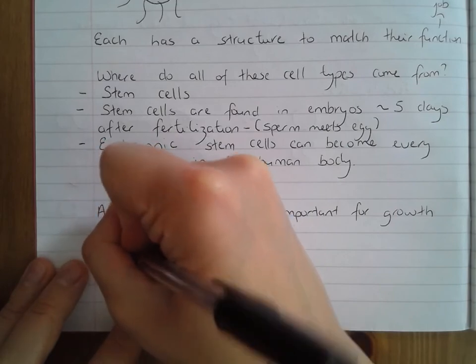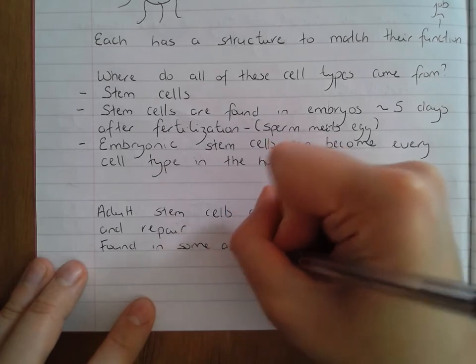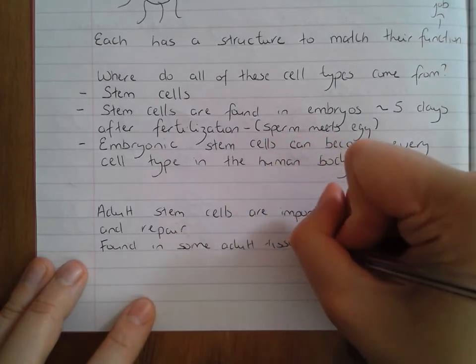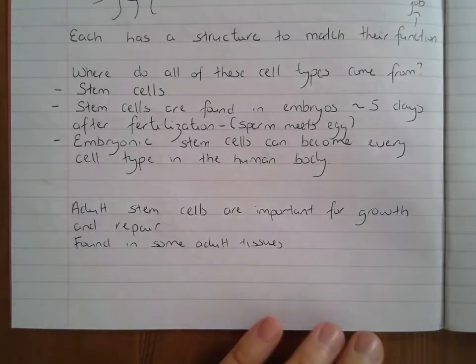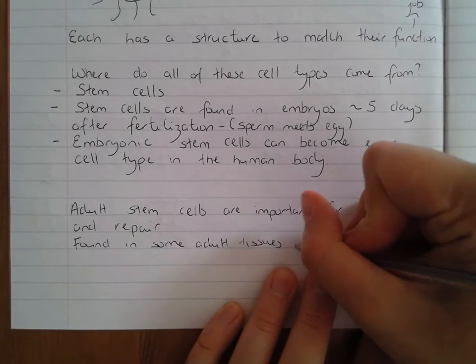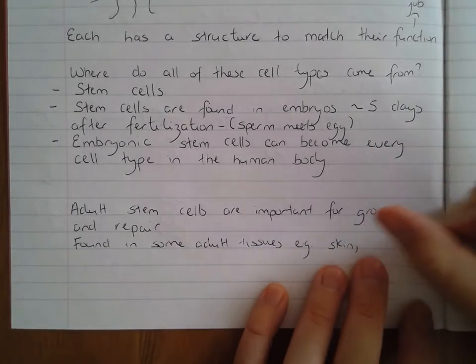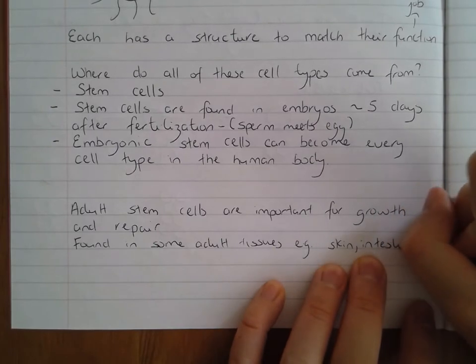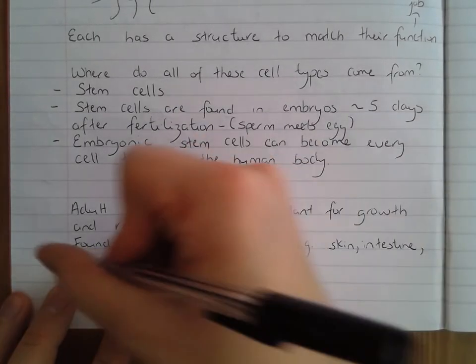They're found in some, but not all, adult tissues, and they're commonly found in the tissues that need a lot of growth or that get regularly damaged. So I'm just going to write e.g. the skin, and I'm going to write the intestines, okay, because your intestines are responsible for digesting food, and there's a really high turnover of the cells in your intestines because they get damaged and broken down when they're breaking down the food.